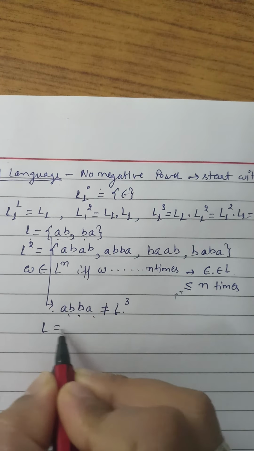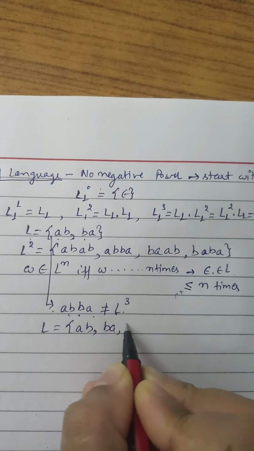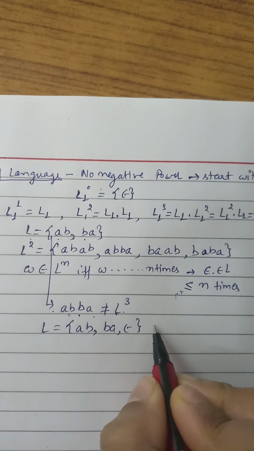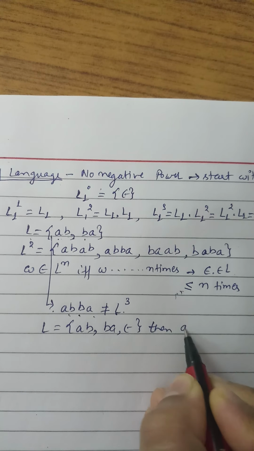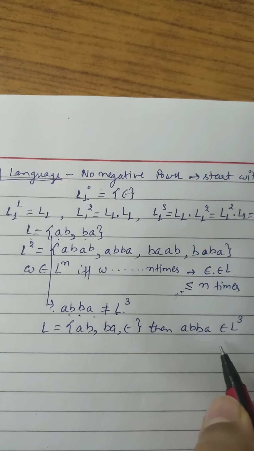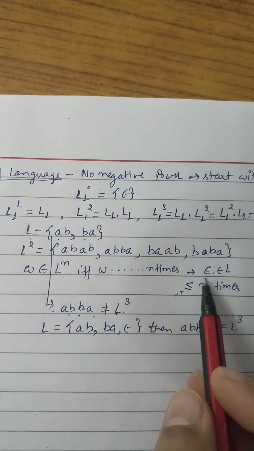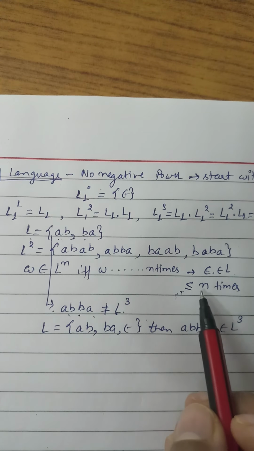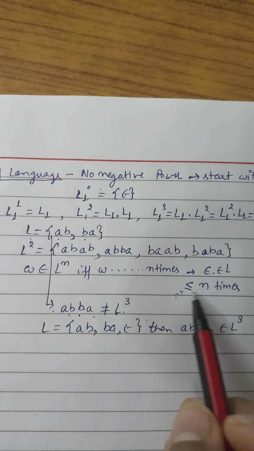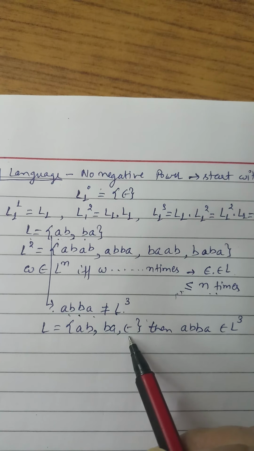But if L equals AB, BA, epsilon, then ABBA belongs to L to the power 3, because here epsilon is present. That's why its length should be less than or equal to n times because of epsilon. I hope this is clear.